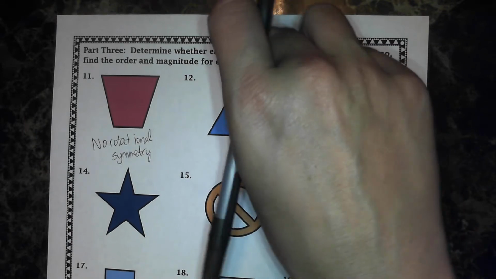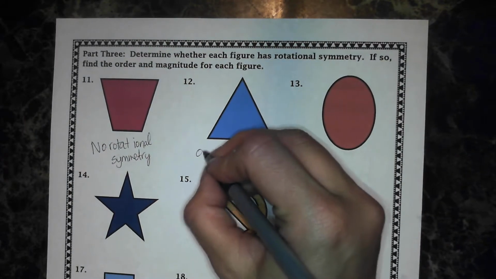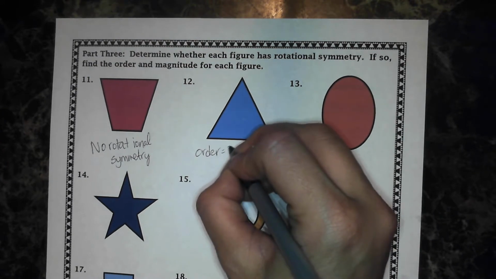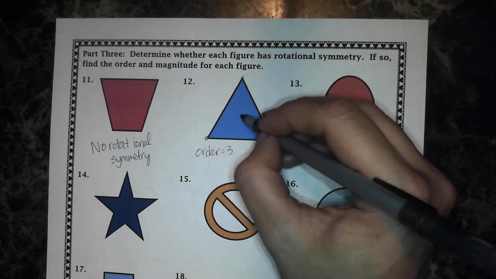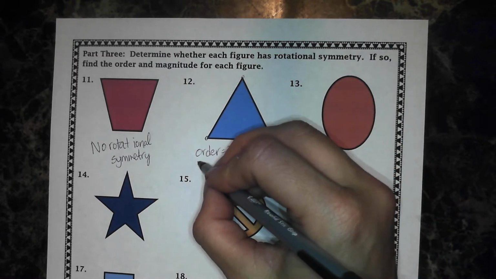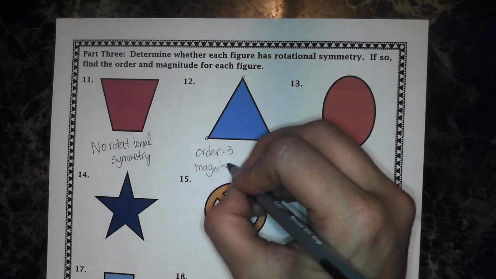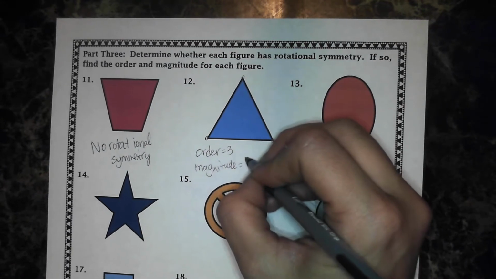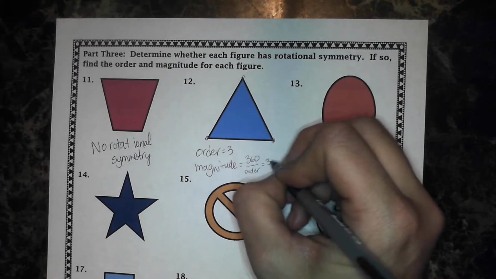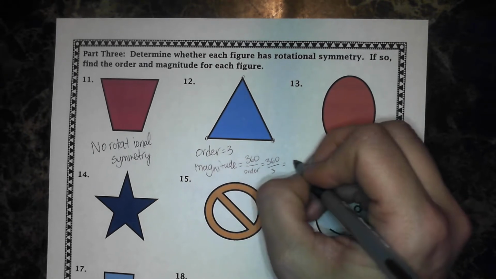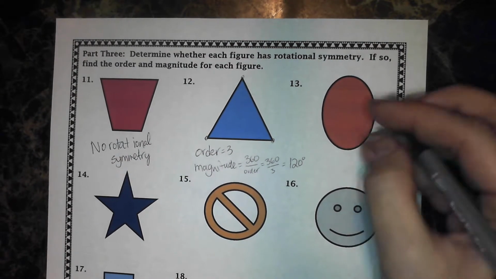This one you'd be able to repeat 3 times, so the order would be 3. Typically, if you've got 3 points here and they're equal from the center, that's the order. And the magnitude, you find by dividing 360 by the order. So 360 divided by 3 equals 120 degrees. So every 120 degrees it repeats.